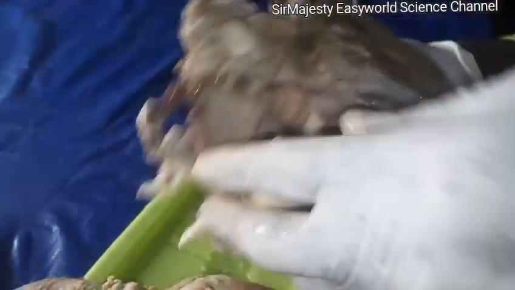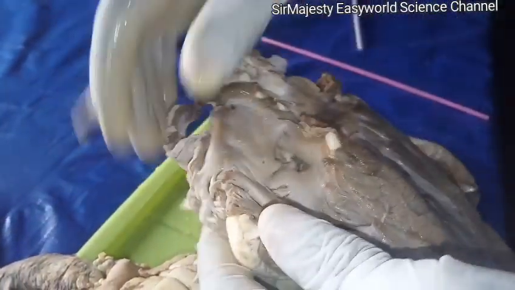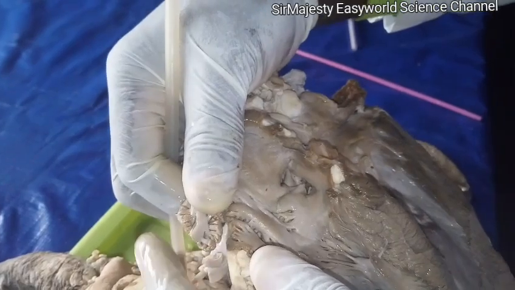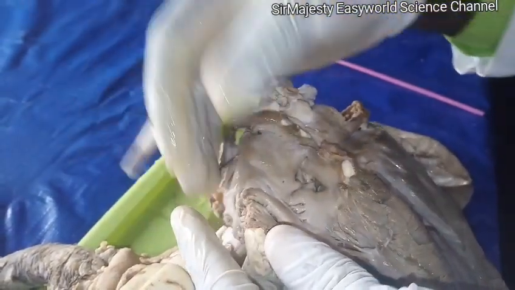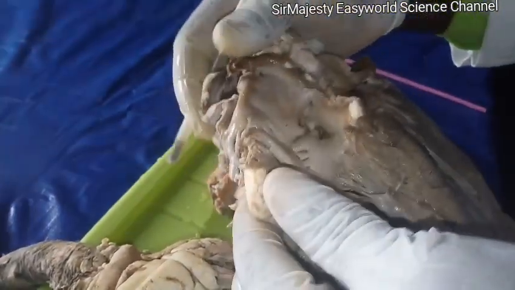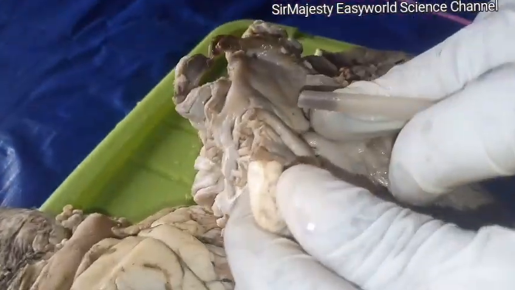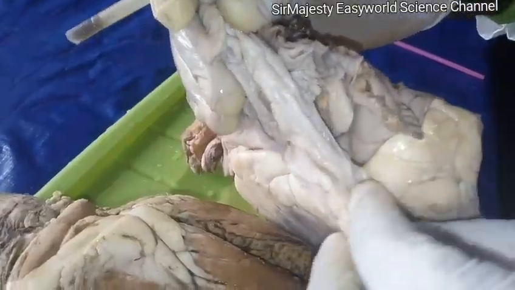So we now know that this right side of the heart, specifically the right auricle, receives oxygen-poor blood. The heart returns its own through the coronary sinus, while other body parts return theirs through the vena cava. So these are the blood vessels of the heart.